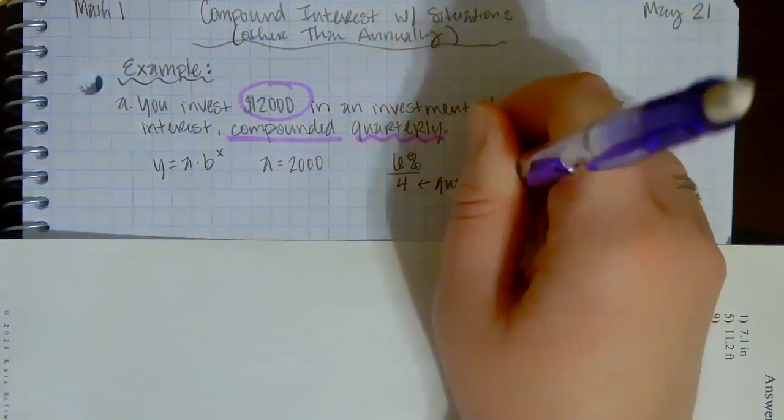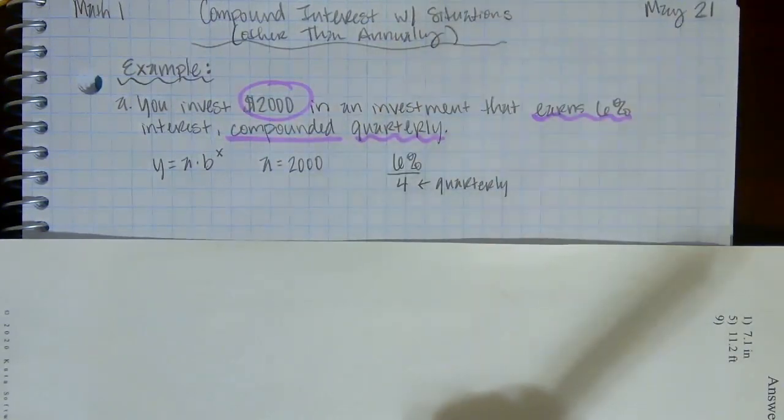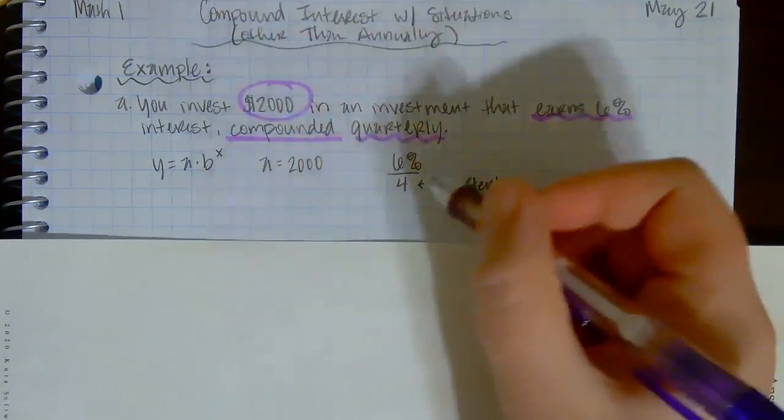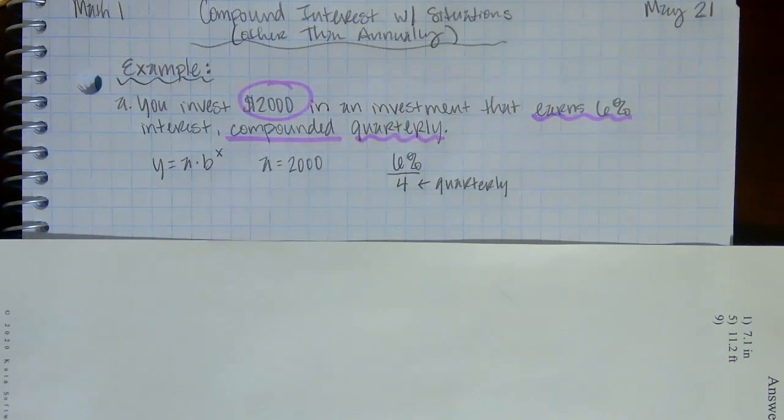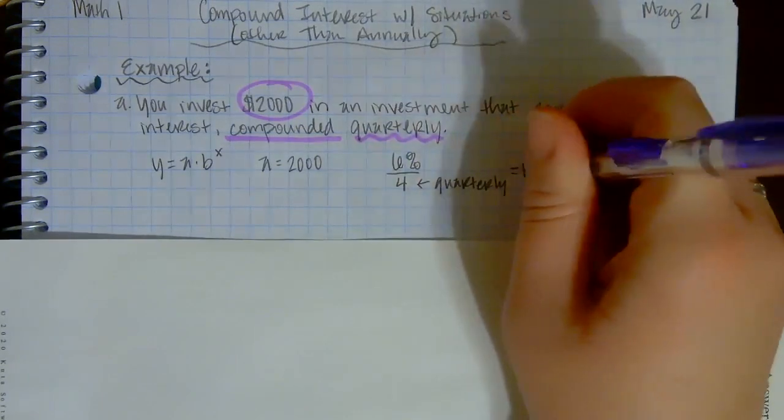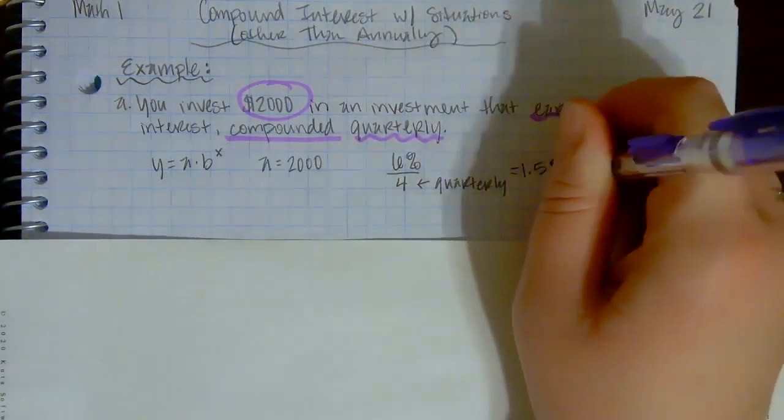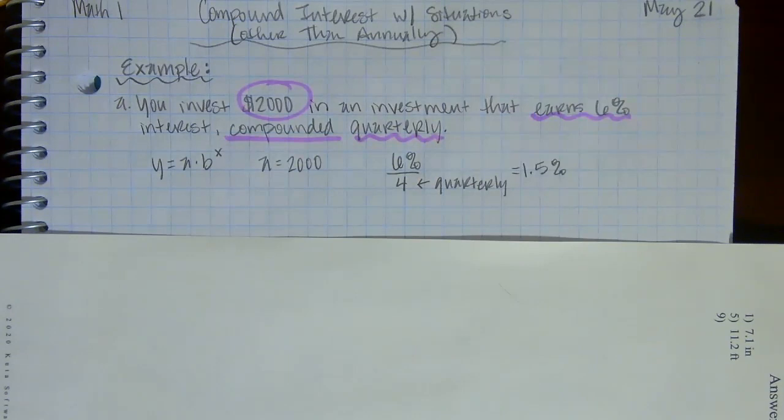When I do 6 divided by 4, that gives me 1.5%. That's how much it's actually going up each quarter.